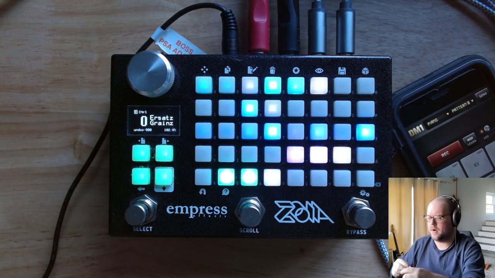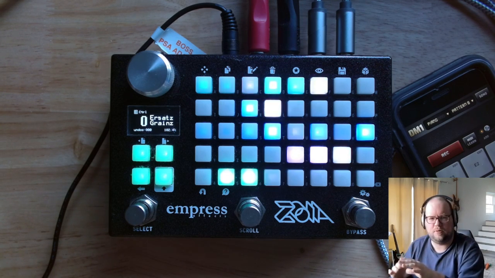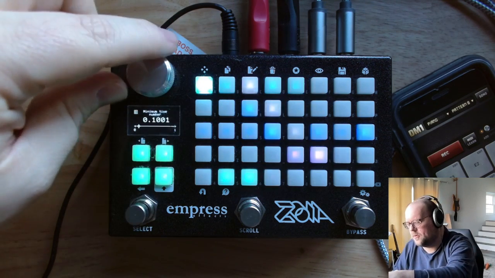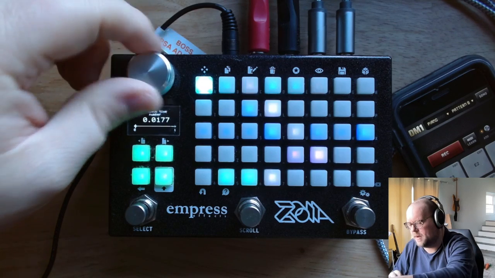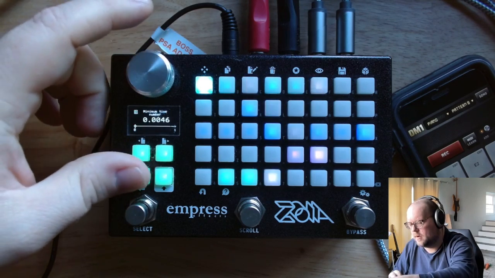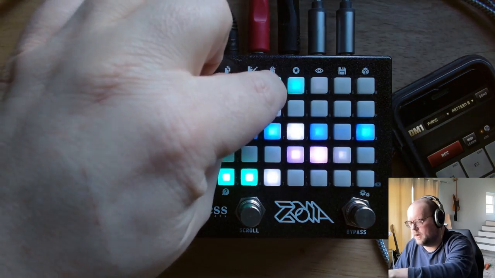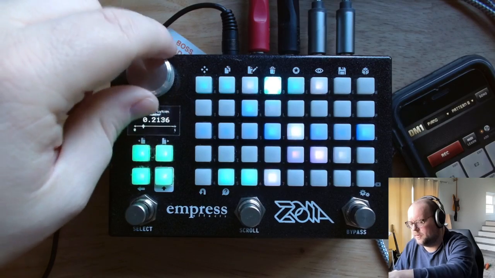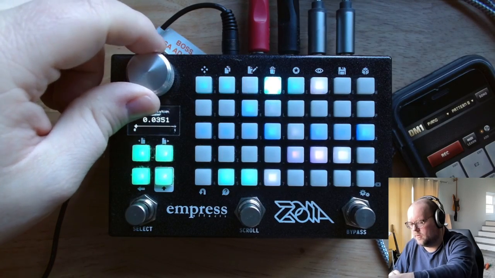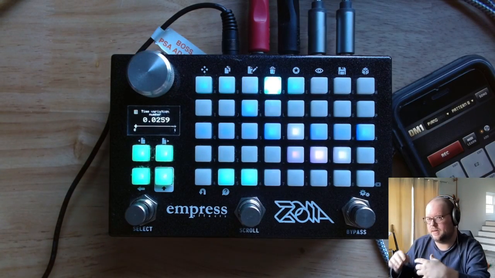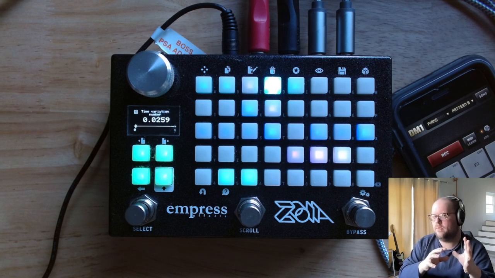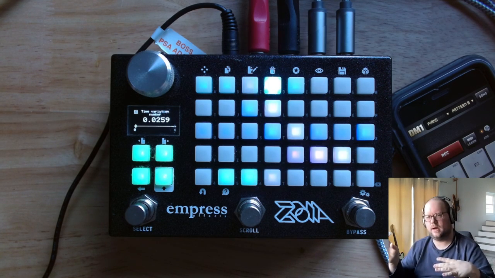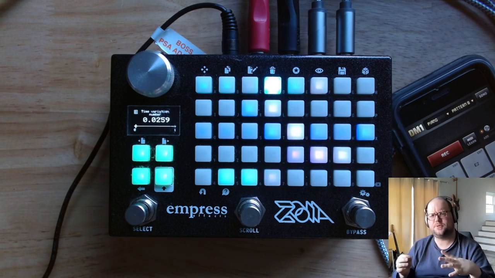I do want to show off this reverby thing that you can do with it, because I think it's pretty cool. So you've got to take the minimum time down really low, and you've got to take the variation down really low. Although it can be interesting to have a really low minimum time and a longer variation, because then you get some mixture.